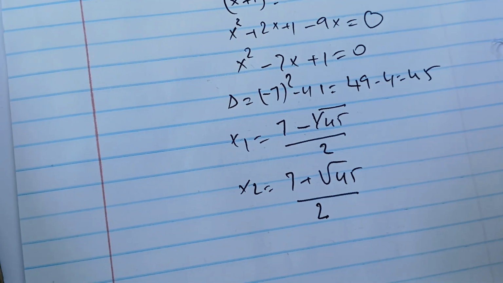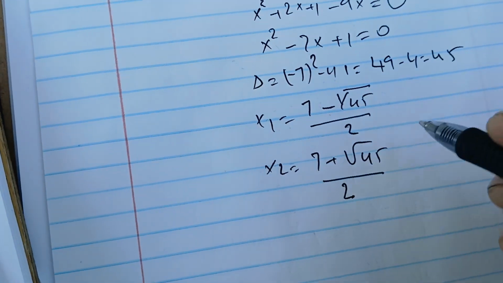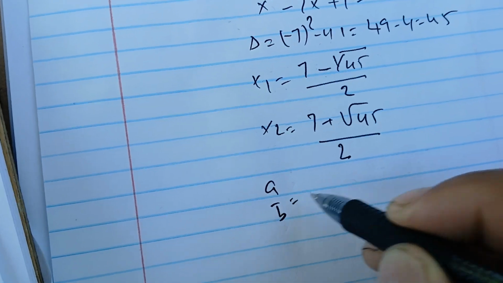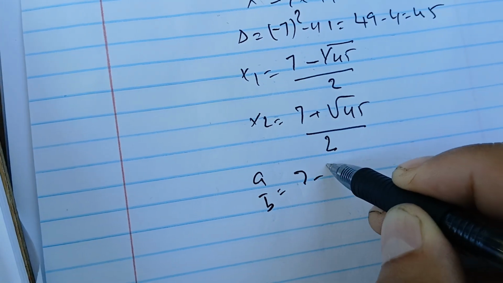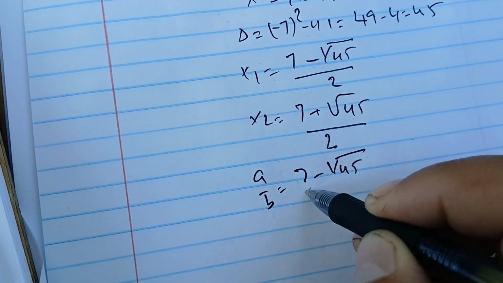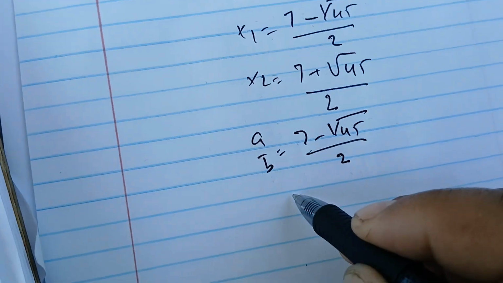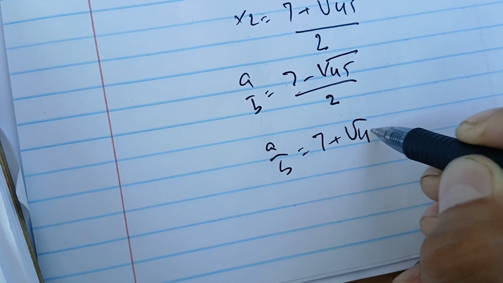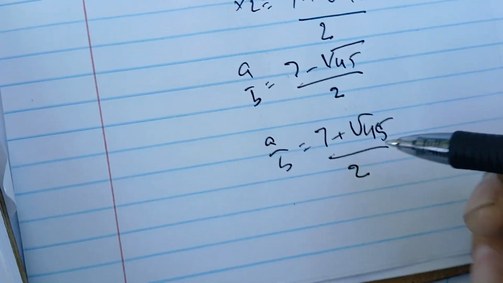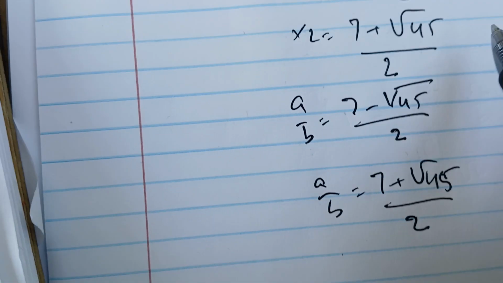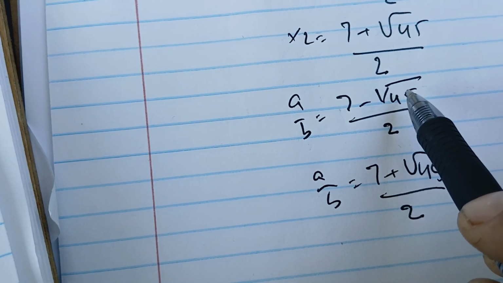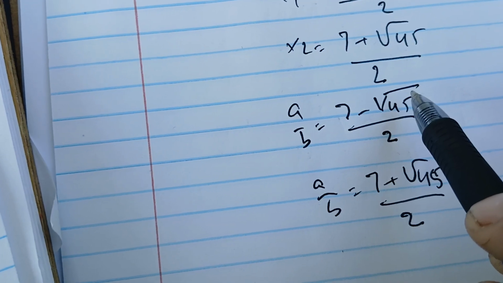Since a and b are both positive, we expect that a over b equals 7 minus the square root of 45 over 2, or a over b equals 7 plus the square root of 45 over 2. We will have to check. Here the square root of 45 is less than the square root of 49, which is 7.